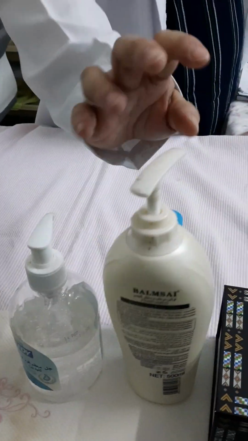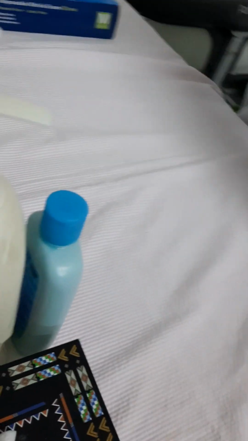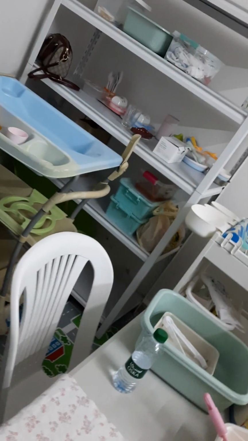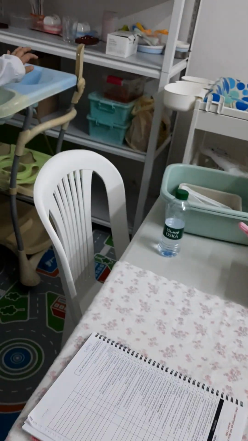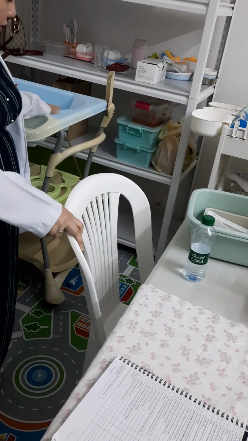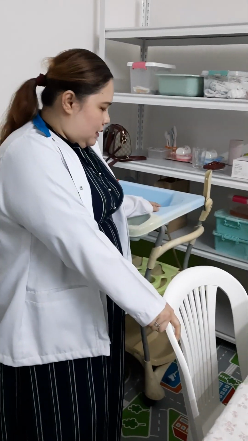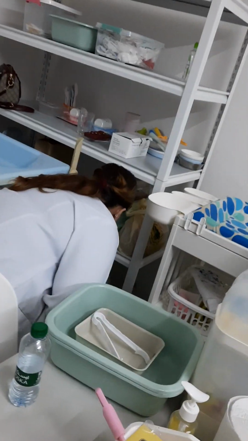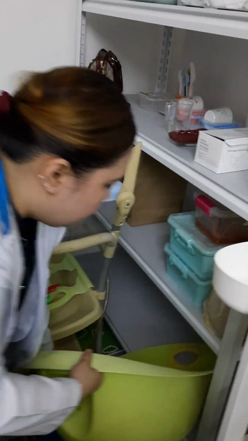Okay, so we have your lotions, and then we have your weighing scale. We have your shampoo and your soap. And then we have your tub. We have two types of tub. It can be like this, which is usually used in hospitals. You can use this one even at home. We also have the portable tub for the house.